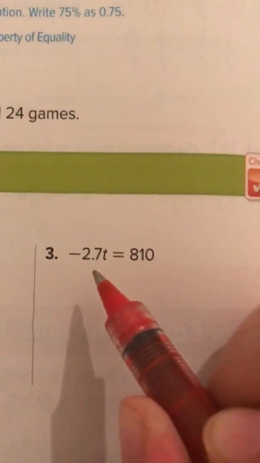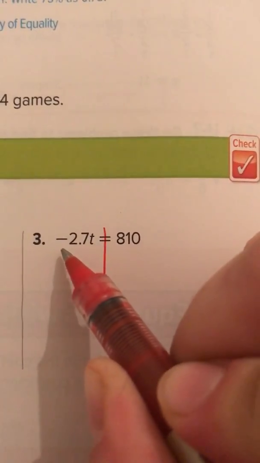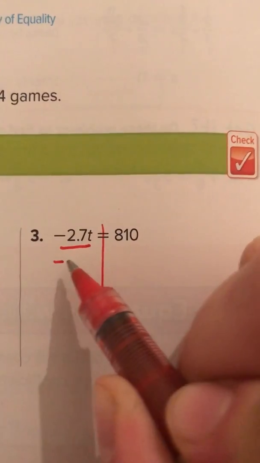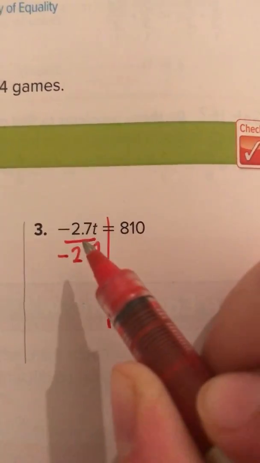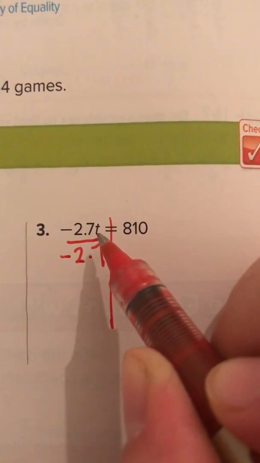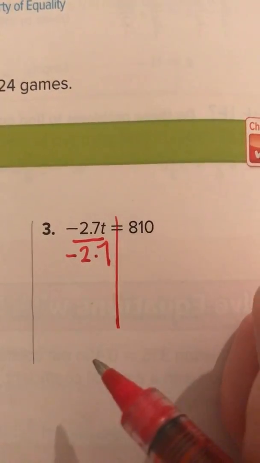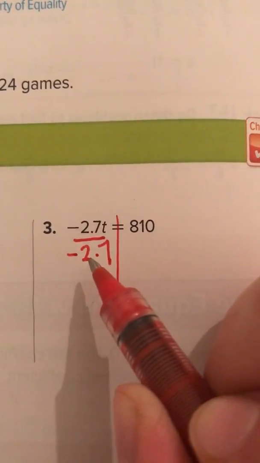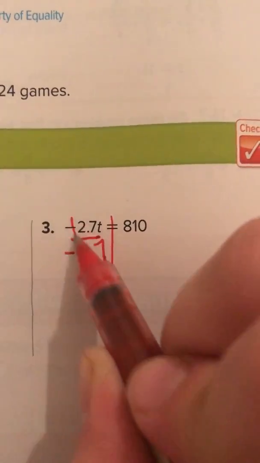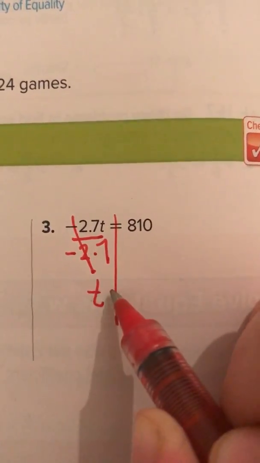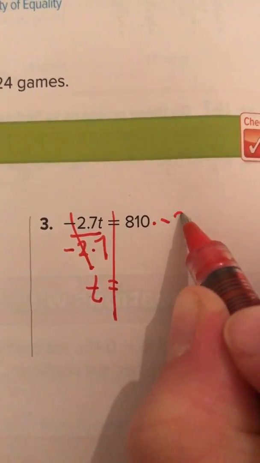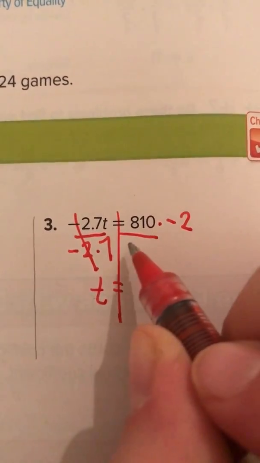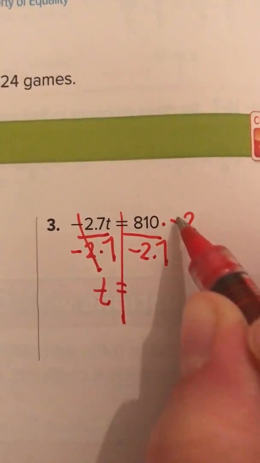Okay, here same thing, except for this is not a fraction, so we don't have to multiply by the reciprocal. This is multiplication though. It says negative 2.7 multiplied by t equals 810. Dividing by negative 2.7 would cancel this out. I have t equals, I have to divide by negative 2.7 over here also.